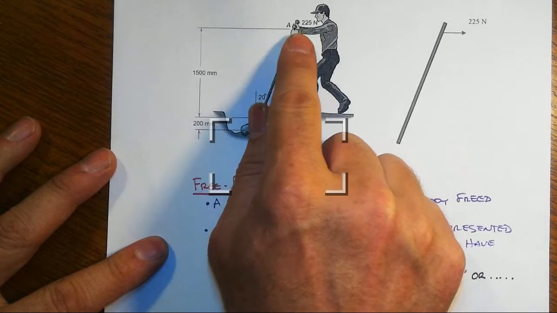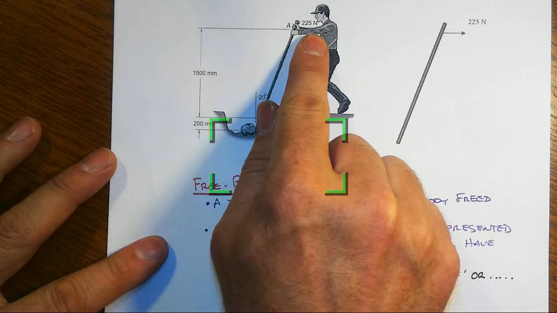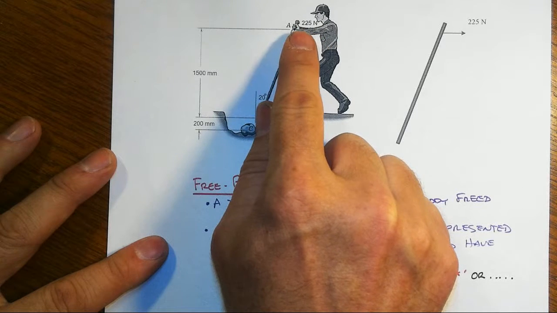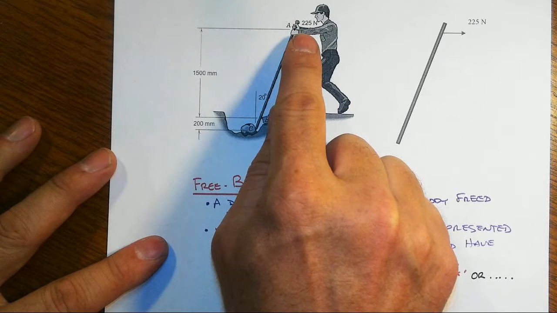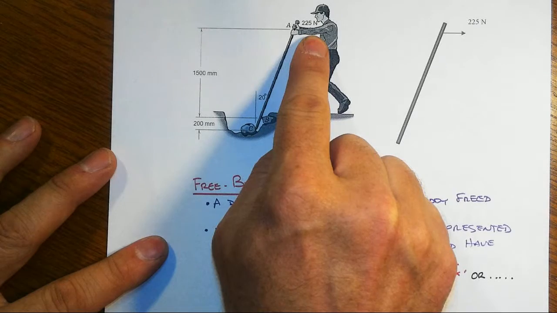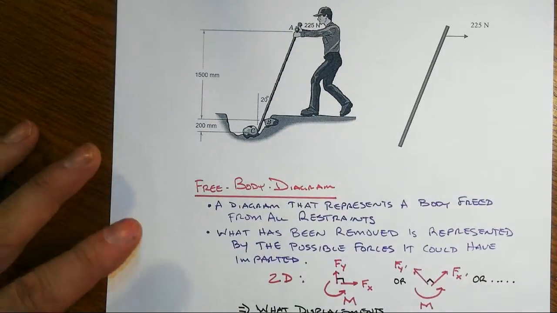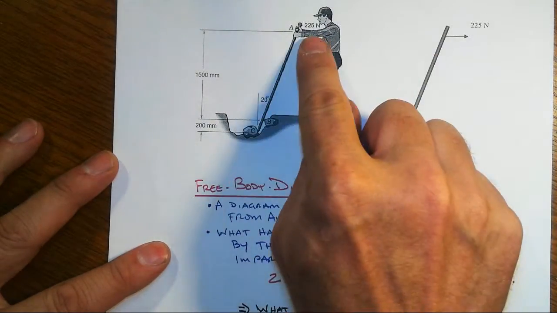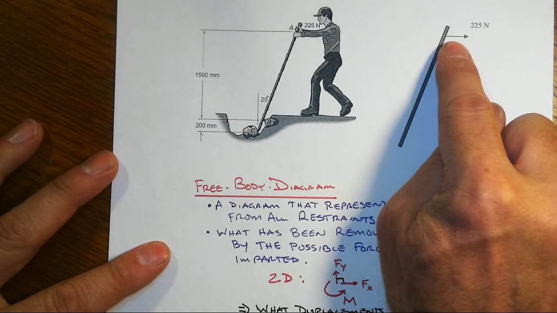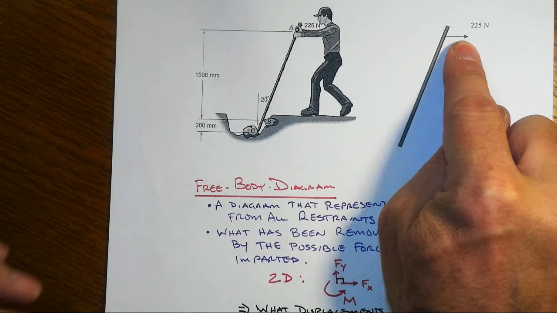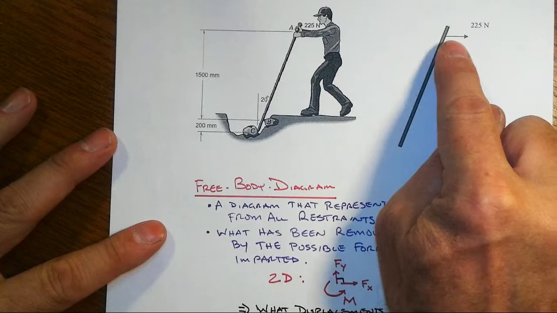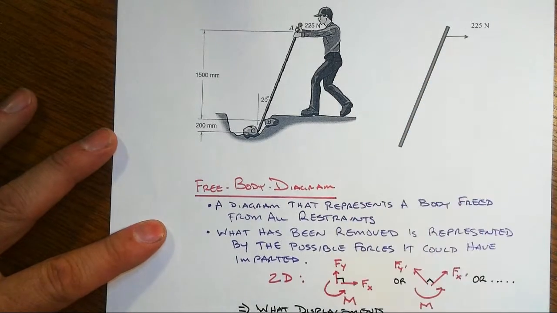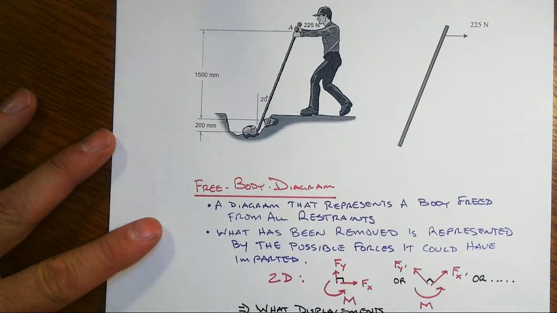Now, this is also true of this person up here pulling. In this case, the condition of the analysis was that this person is pulling with 225 newtons, and what's the free body diagram that goes along with that? So we're directly representing on this prybar that the action, the force creating all the action, the applied force, is the 225 newtons, and it's horizontal.